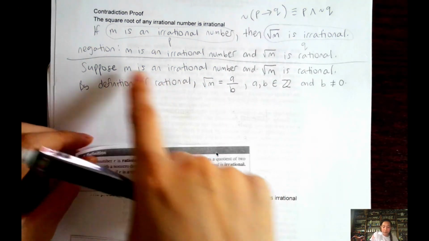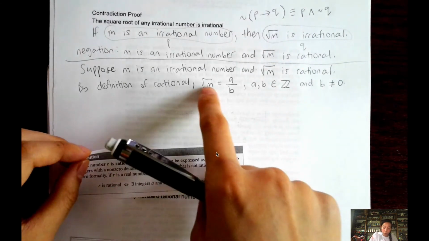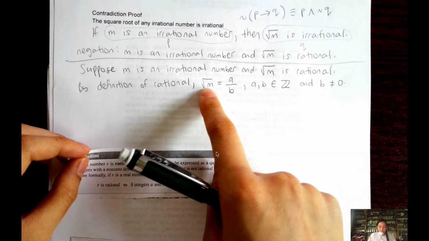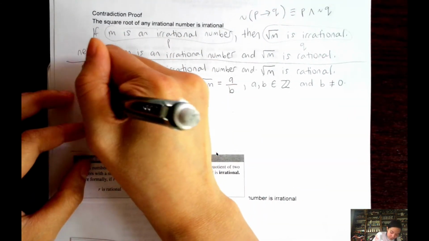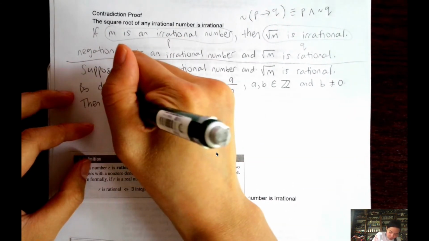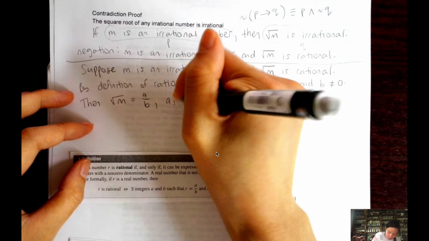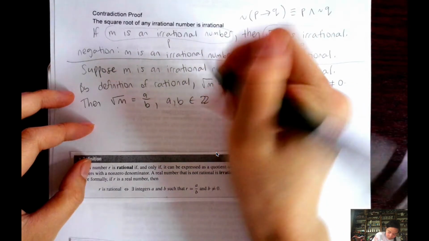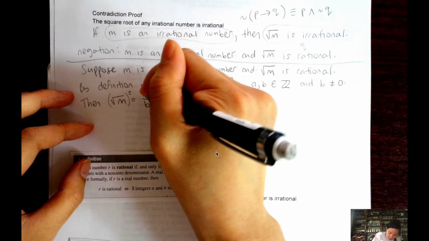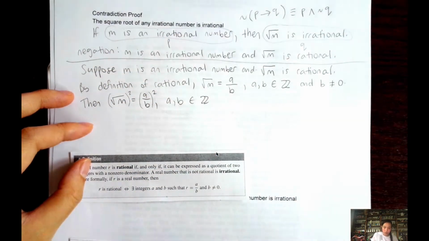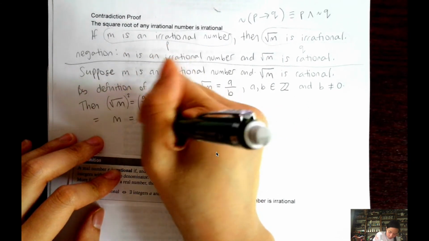Now we want to show that m is a rational number. We can derive m, since the square root of m squared is equal to m. So the square root of m equals a over b, where a and b are integers, and if we square it, then m equals a squared over b squared.